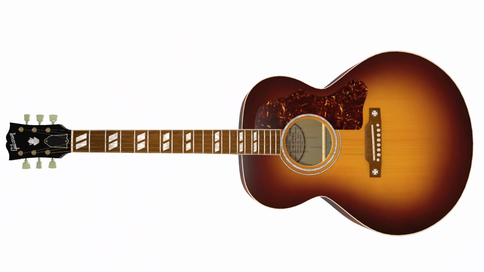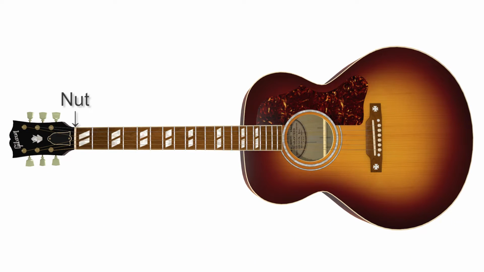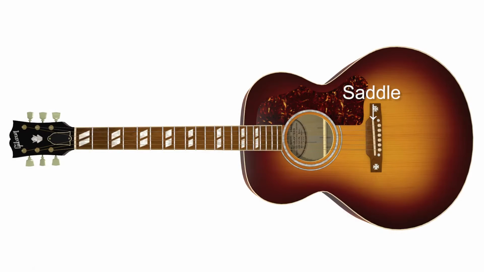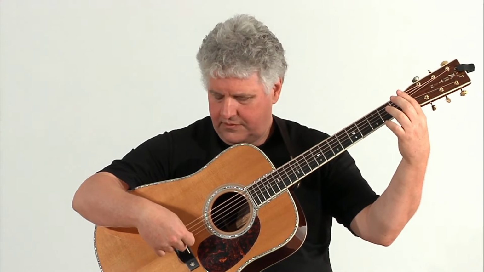Let's talk about how the guitar works. Before we move forward, let's first learn the names of two of the parts of the guitar. First, the nut. This is the nut, and the string enters onto the fretboard past the nut. This is the saddle. The saddle sits in the bridge, and the string length ends at the saddle. Nut, saddle, string length.